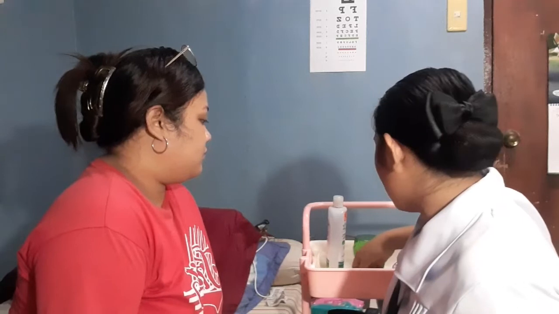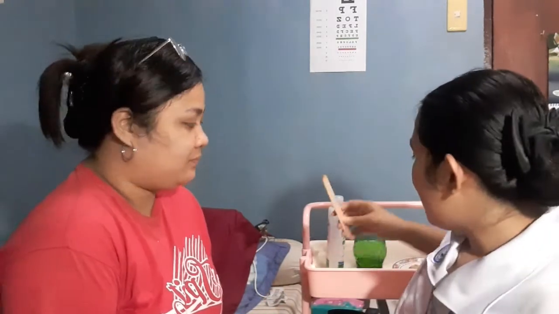So the next thing that we're going to check here is the gag reflex. For this we are going to use the tongue compressor and touch the soft palate so that my patient can have the gag reflex. Okay, so as we can see here, the patient showed a gag reflex, which is good. So if there is no occurrence of gag reflex, we need to take note of it because it indicates abnormalities.